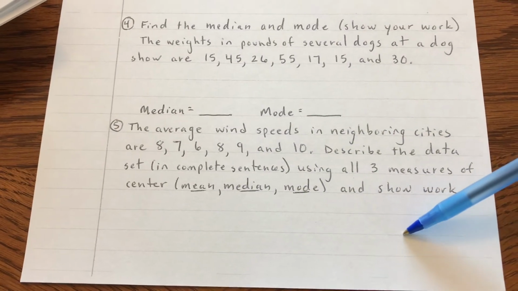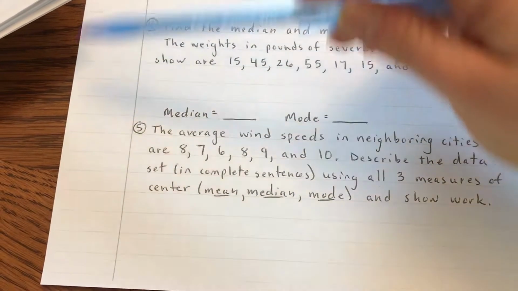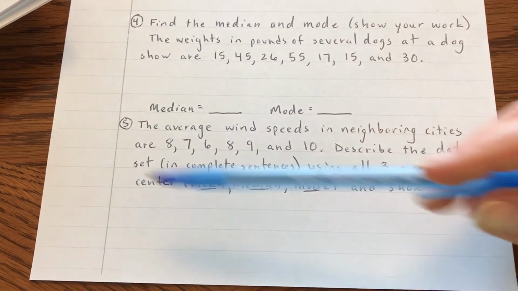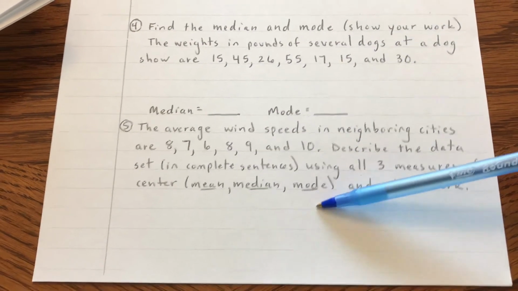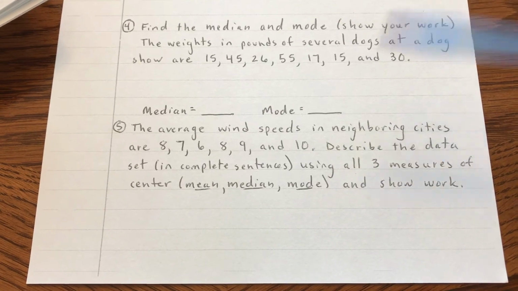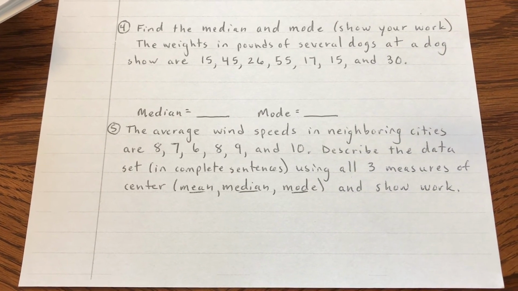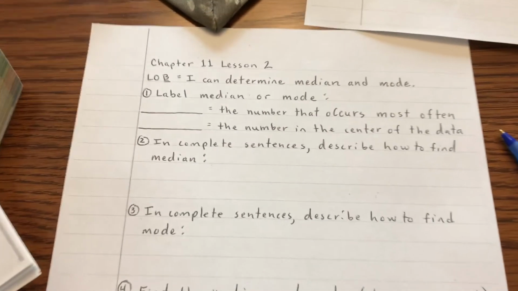You might need to describe it over here or show your work over here and put the description here because, sorry, there's not a lot of room. You could also do it on the back. Cool. That's lesson 2.